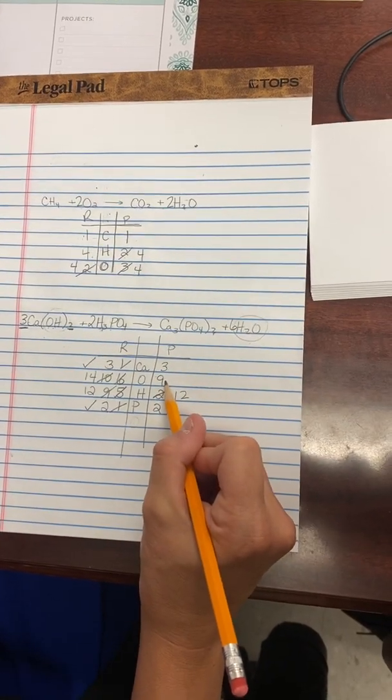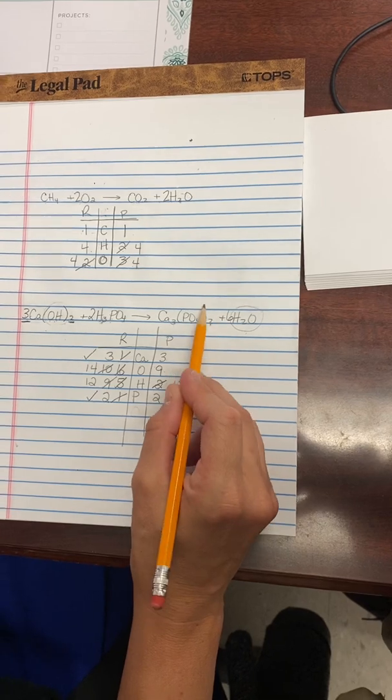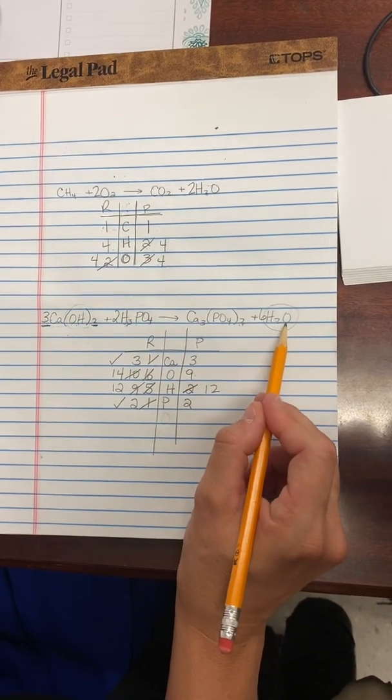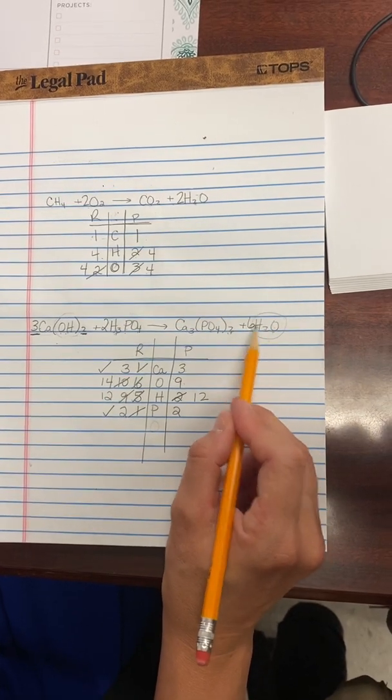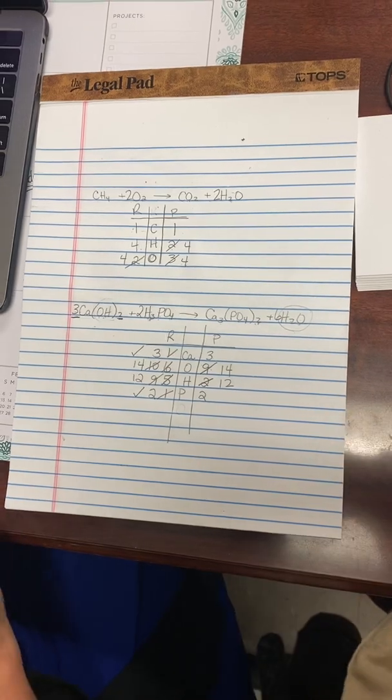Well, now it's not just multiplying 9 times 2, because remember, some of the oxygens are here. So I had 8 oxygens here. That means that there was only 1 here. Now 1 times 6 plus 8 is 14. And so now it's balanced.